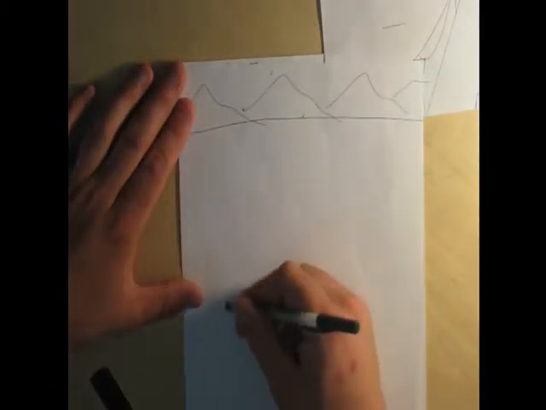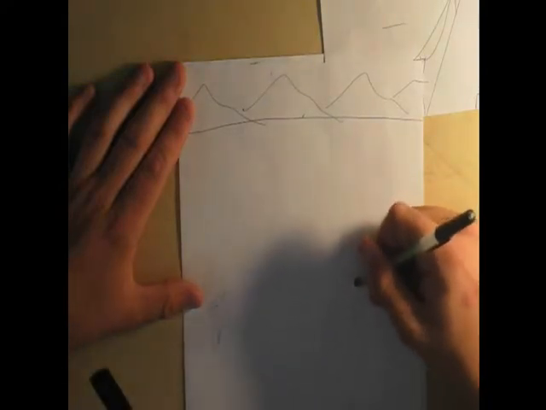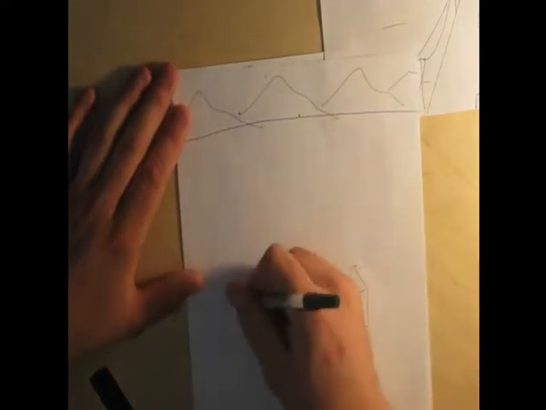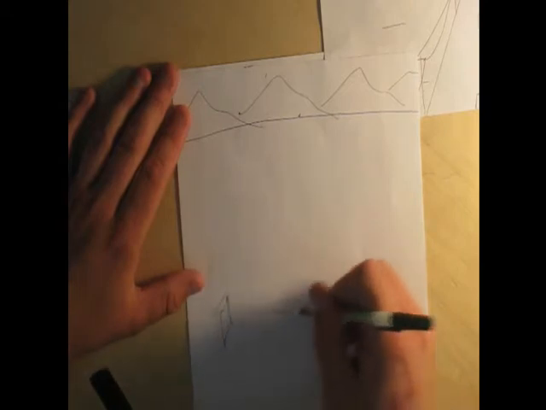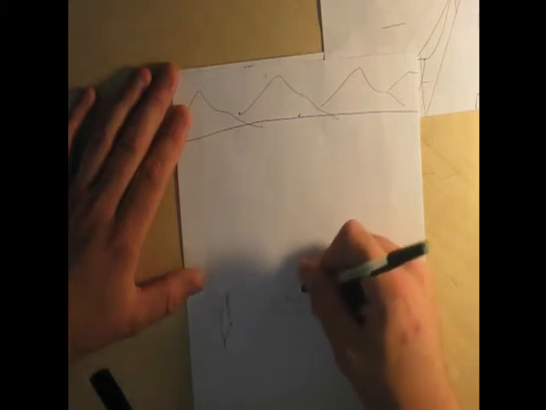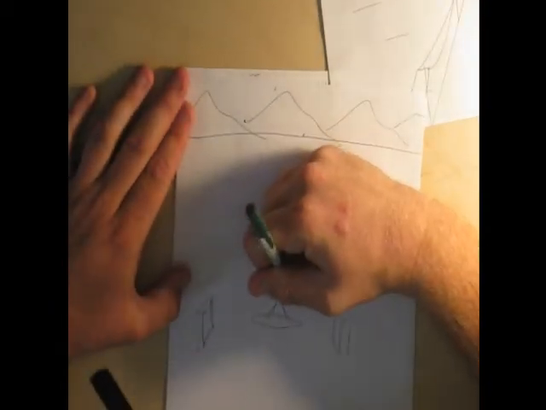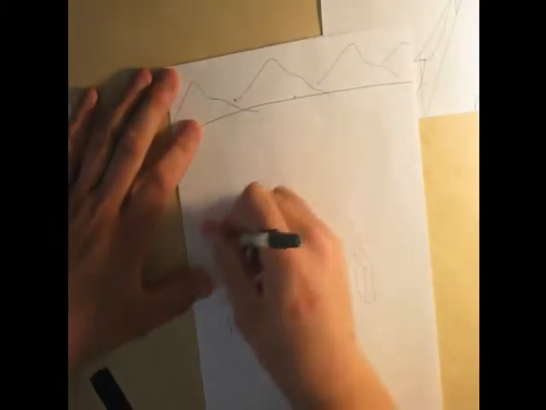I have all my little buildings down here, all the little places that people live. I'm not doing very good buildings here. They're like crappy boxes, but you know, have their fountain. So that's a tree, not a fountain. Anyway, you can tell that I'm looking down towards the ground.